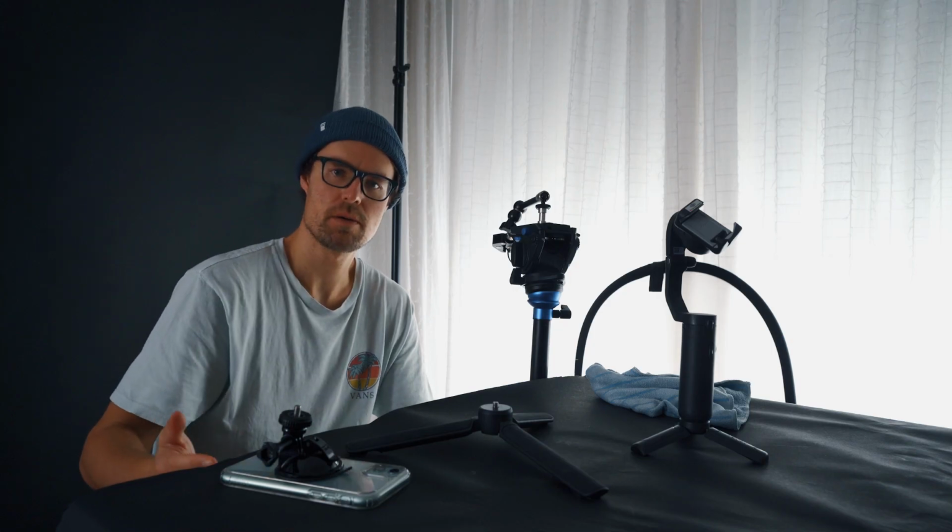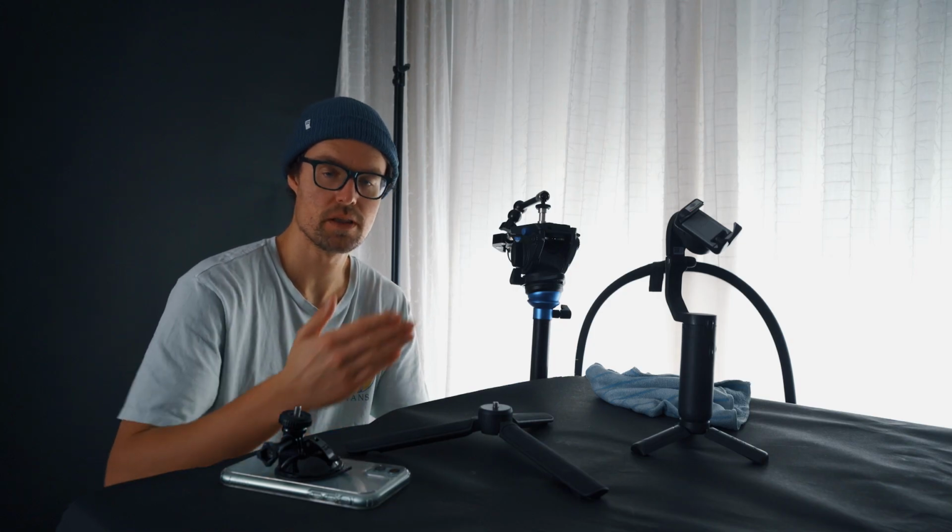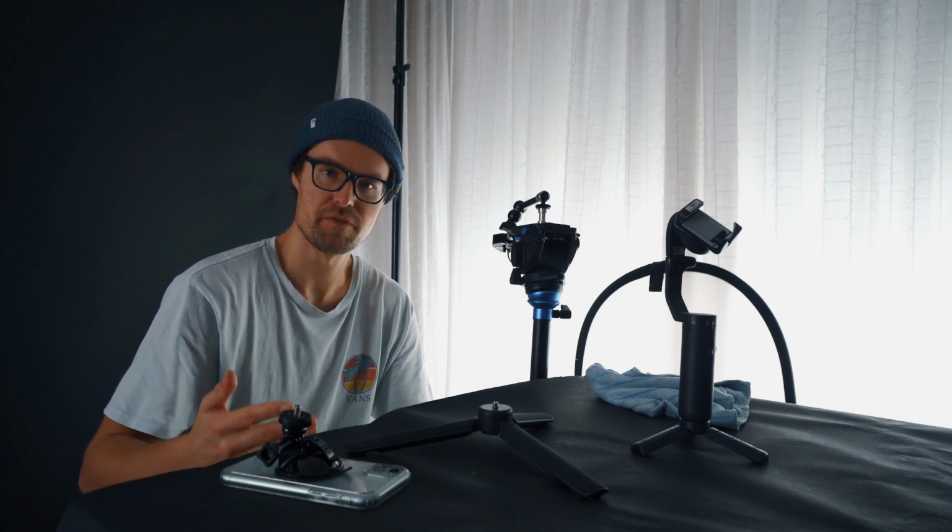But yeah, you want to have something that you can rig your phone up to, either a tripod or a gimbal, because this will make your videos look more professional if the footage is steady or still.